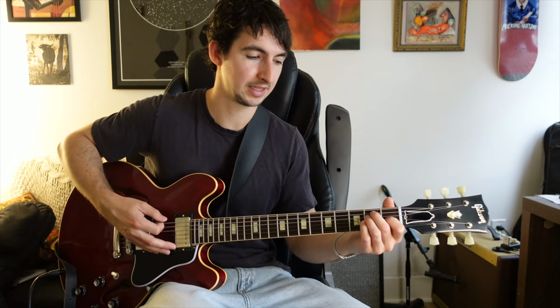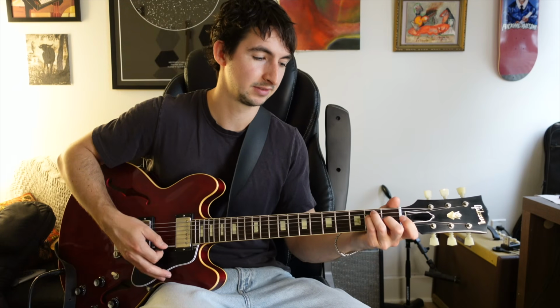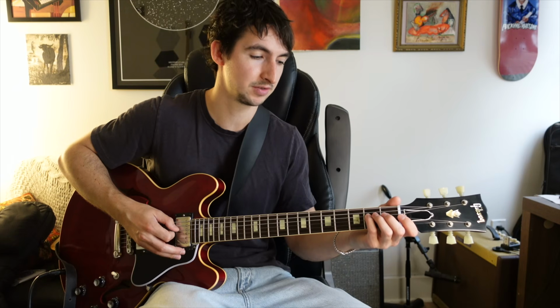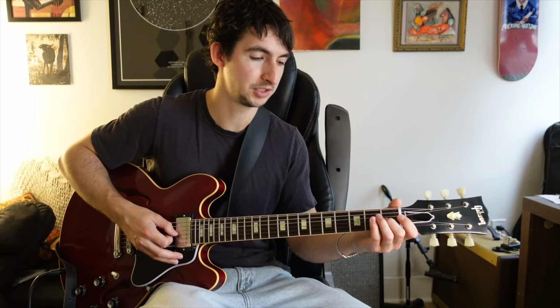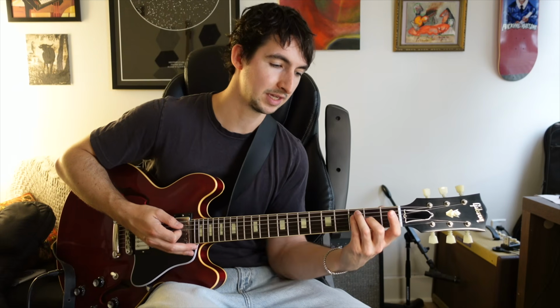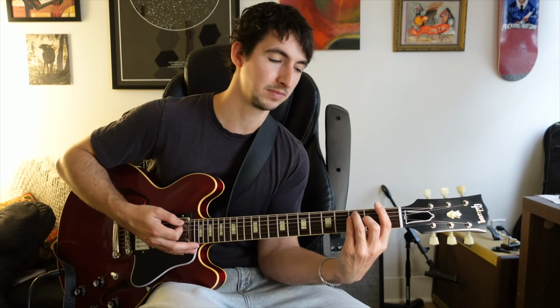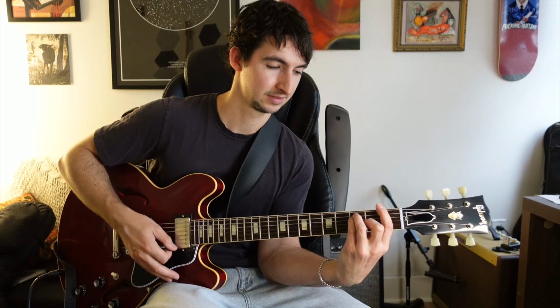So instead of playing it like this, I'm going to play it like this. I'm going to use my ring finger on the 2nd fret of the A string, pinky on the 2nd fret of the D string, and middle finger on the 1st fret of the G string. So now my index finger is free, and when I start to move this up the neck, I can also move up those notes that were initially played by the open strings, right?